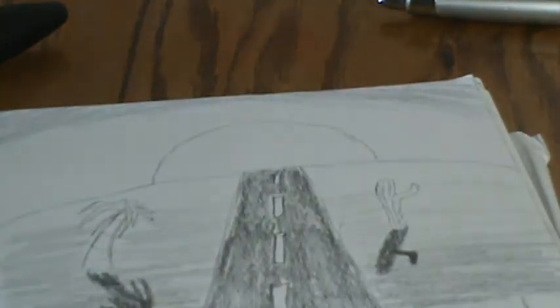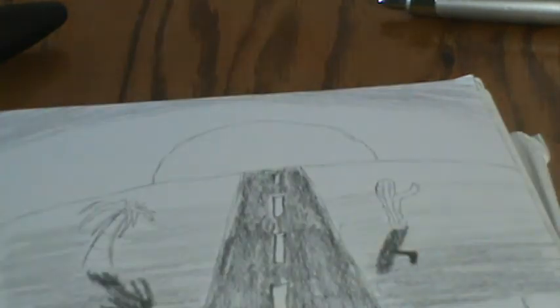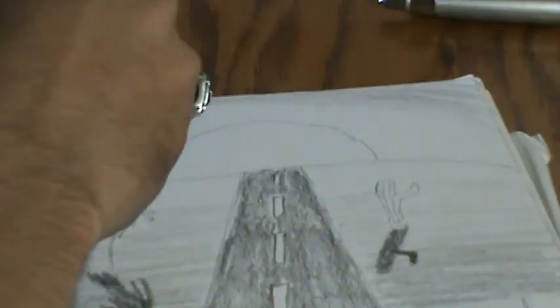Oops. Okay. Now, let's take this kneaded eraser, lighten up a little bit.